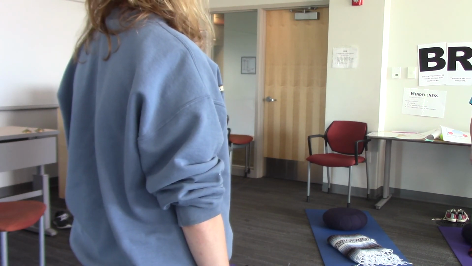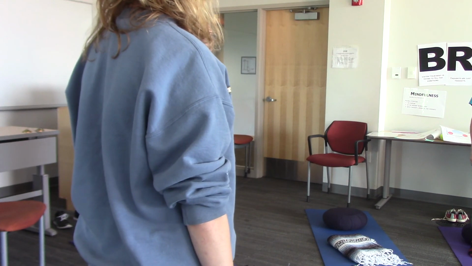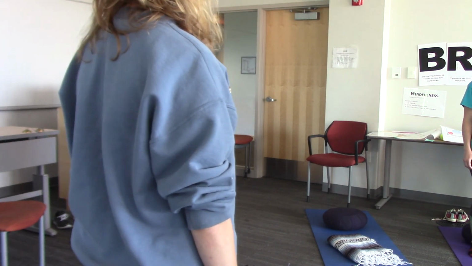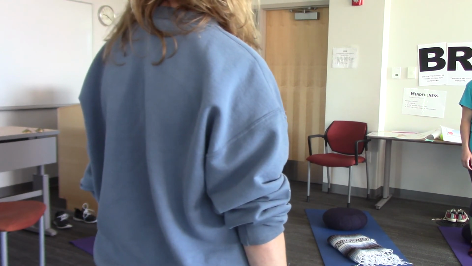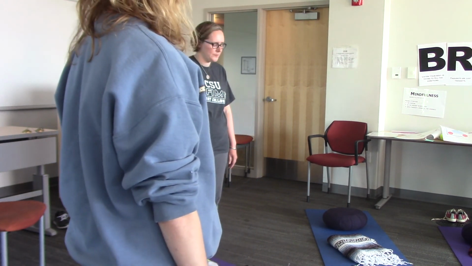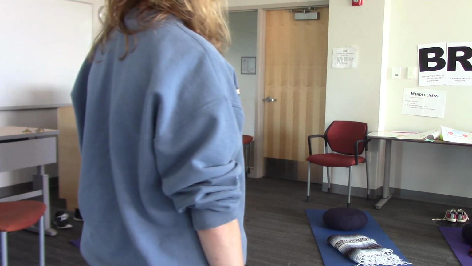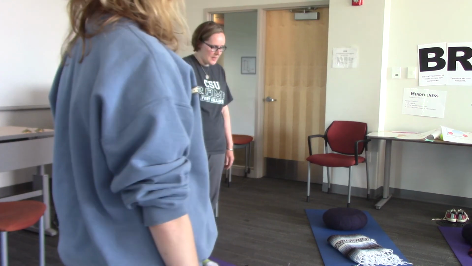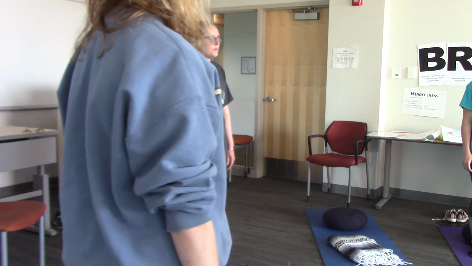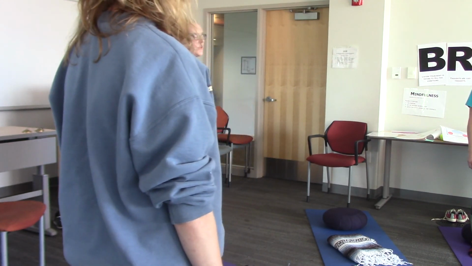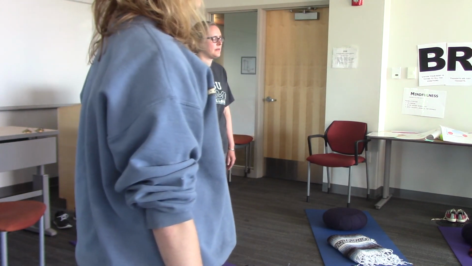And when you're ready, gently shift from side to side, but still keeping your feet firmly rooted to the ground. Try to keep your balance, so don't shift too far side to side. And experiment with moving with your breath.